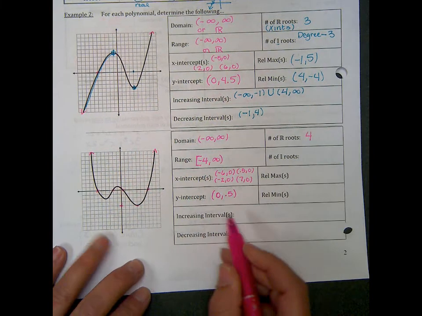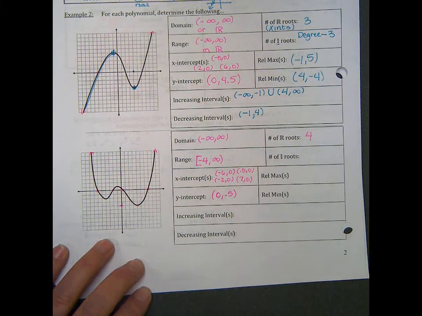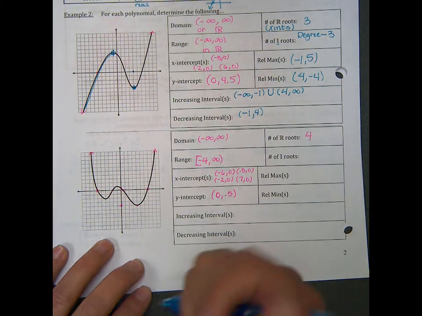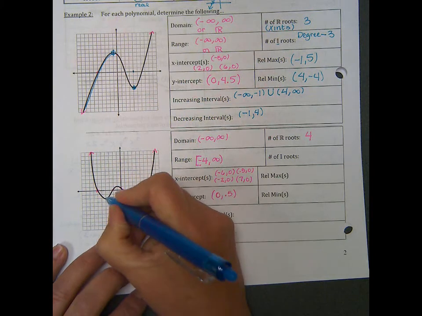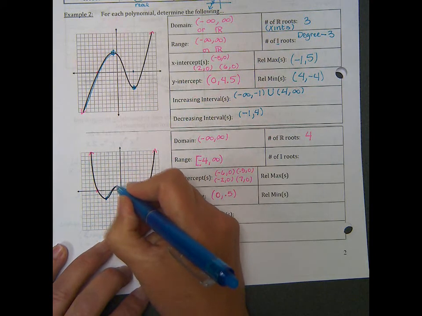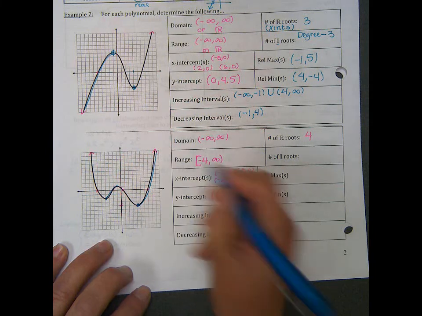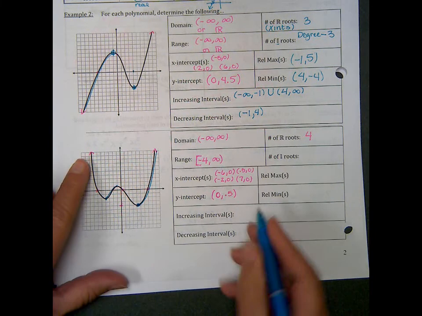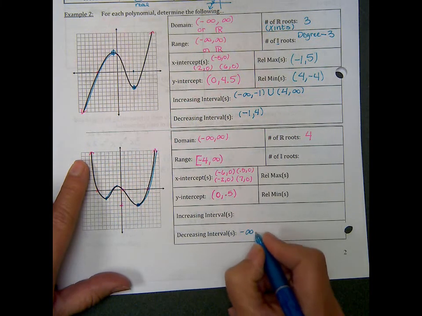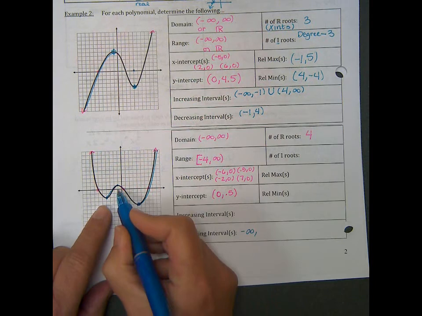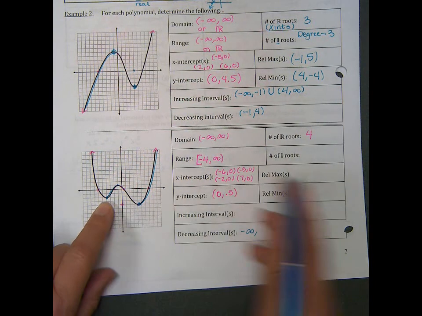Our increasing intervals, so where is this graph increasing this time? This time we're increasing from here to here, and we're increasing here to here. In the other places we're decreasing. So we're decreasing from negative infinity till we get to this value, negative 4.